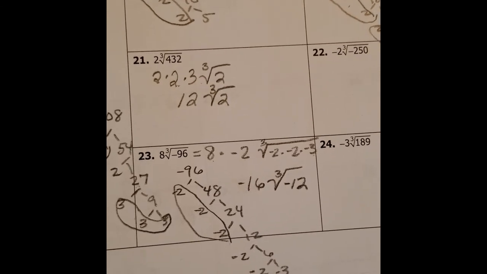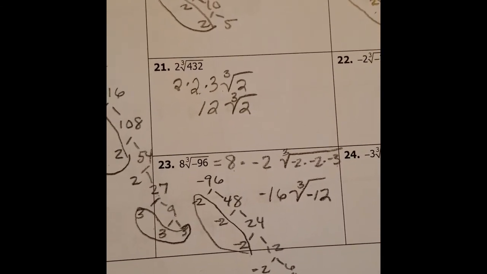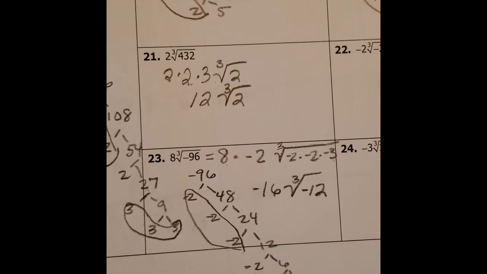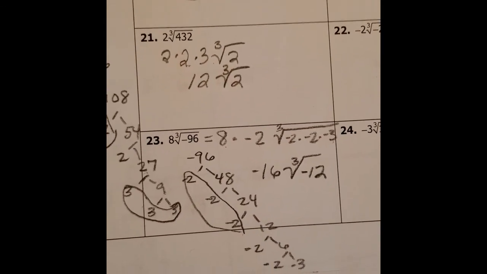Okay, guys, I need to fix one thing. I did not realize until I was watching the video that I messed up, and so I'm going to fix it because I don't like messing up.